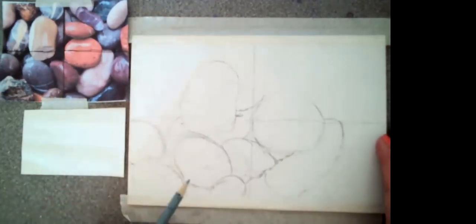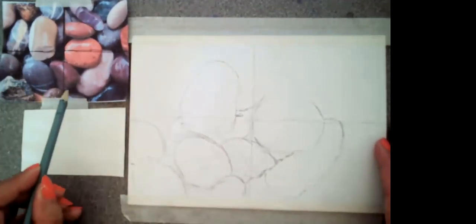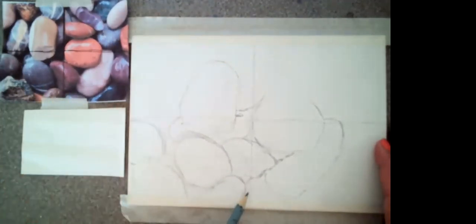So I've done this one in this section. There's a reddish one there. And then there's another one between here. That's quite nice to see.